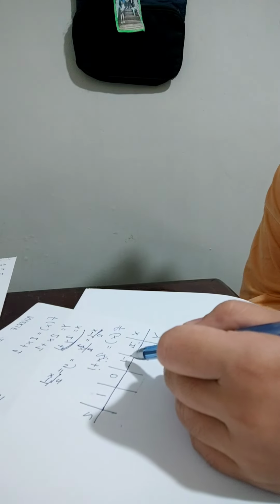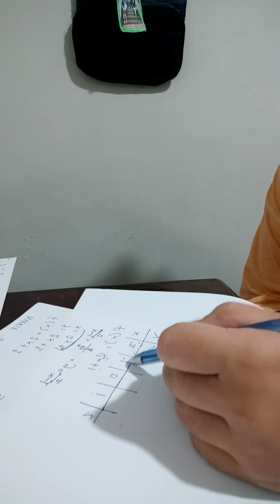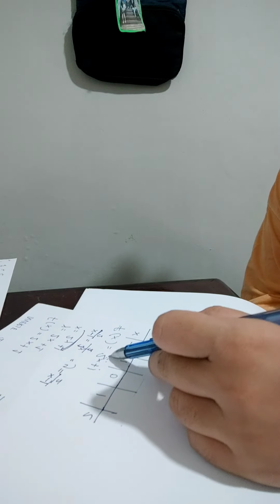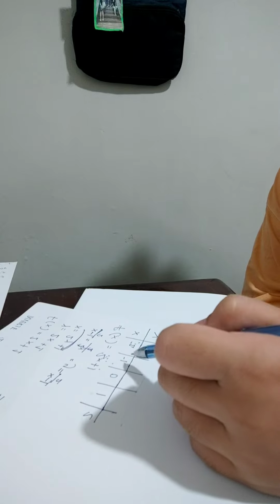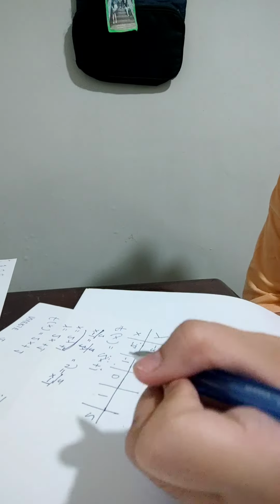Negative 1 times 2 is negative 2, plus positive 1 equals negative 1.